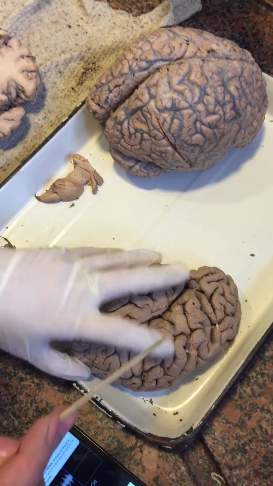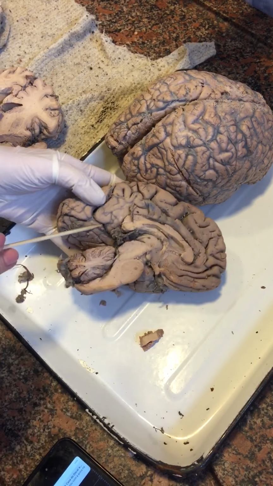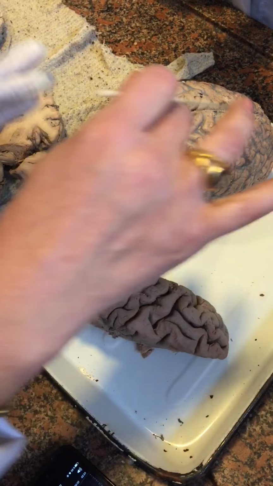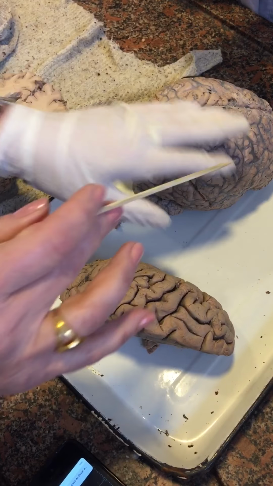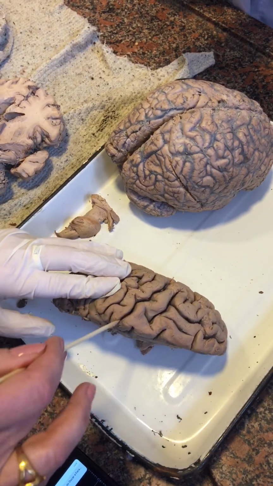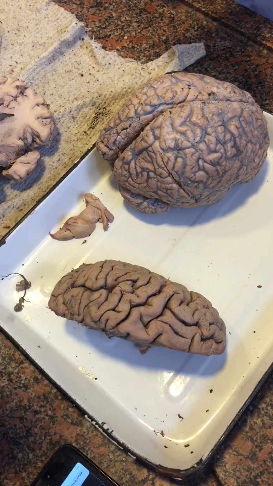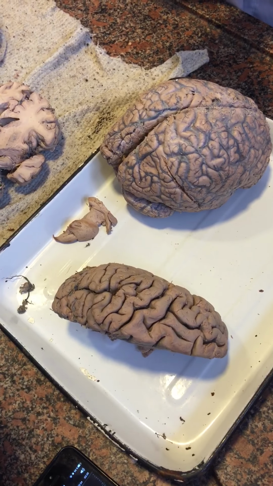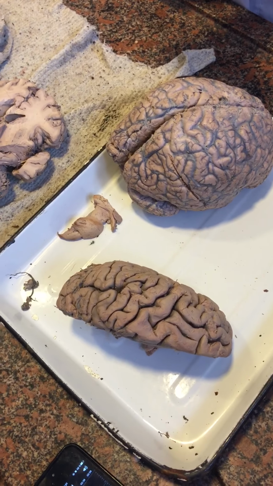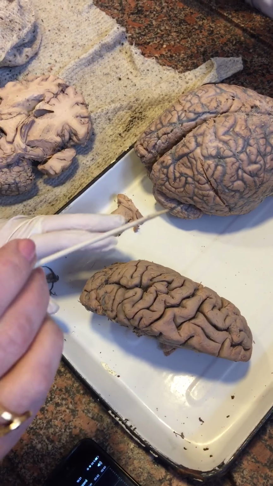Sulcus lateralis Sylvii, sulcus parietooccipitalis, or sulcus calcarinus: these 4 grooves you can find in any hemisphere very easily. They appear in the third month, are very constant and present in all hemispheres.